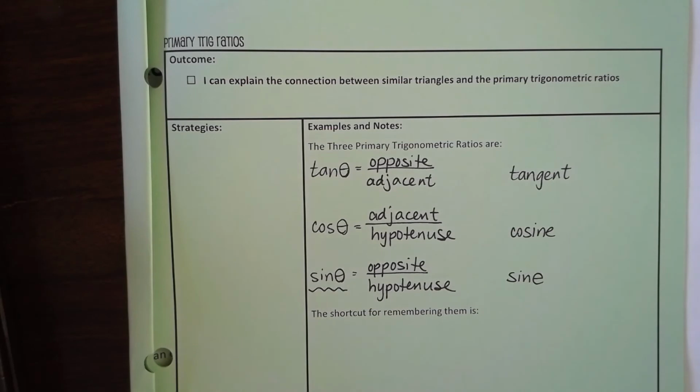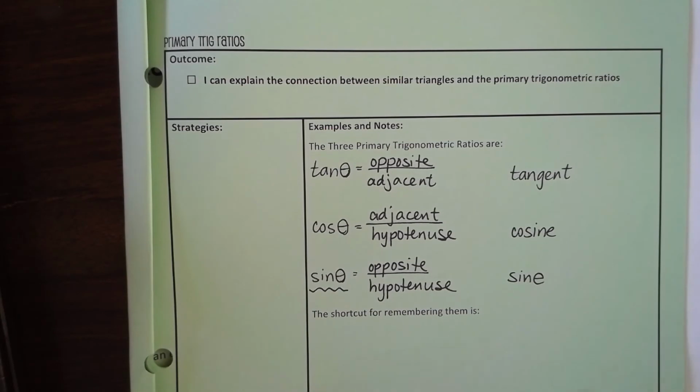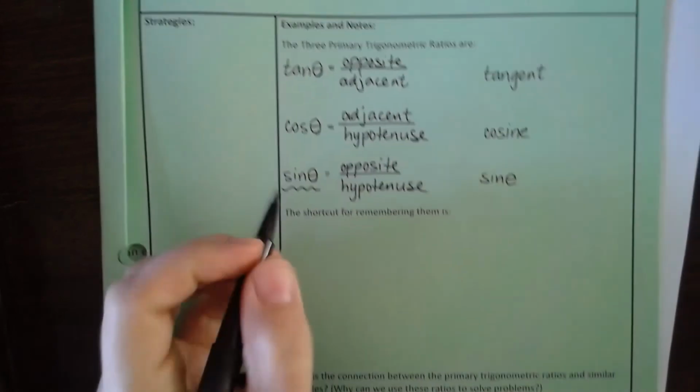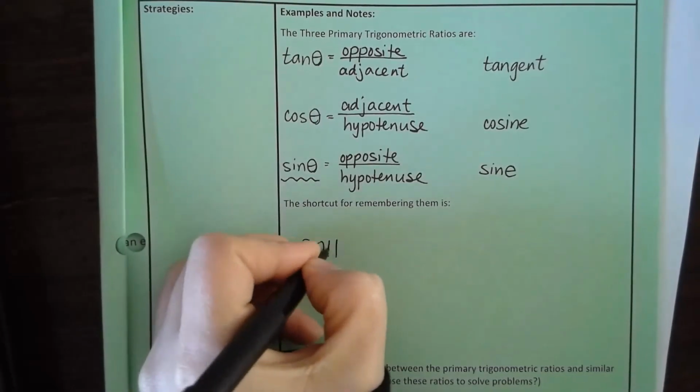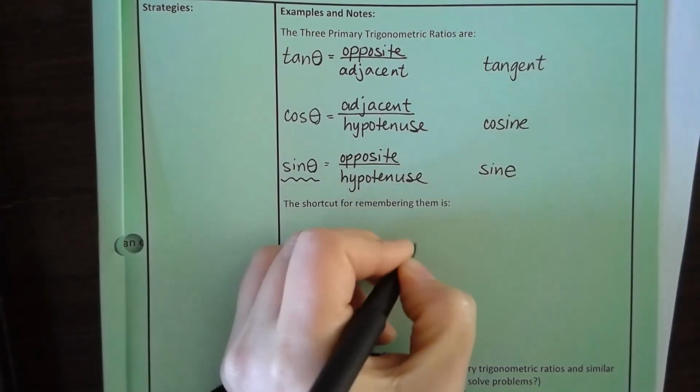So it seems like a lot to try to remember, but it's not, because I've got a handy little shortcut for you that anyone who has ever learned trig can tell you. And the shortcut is SOHCAHTOA.